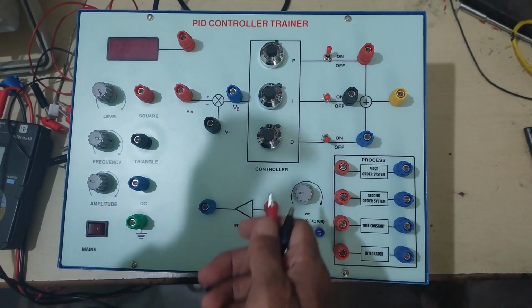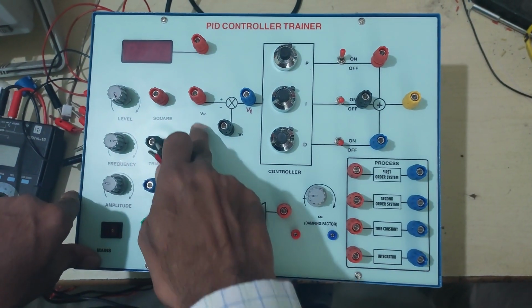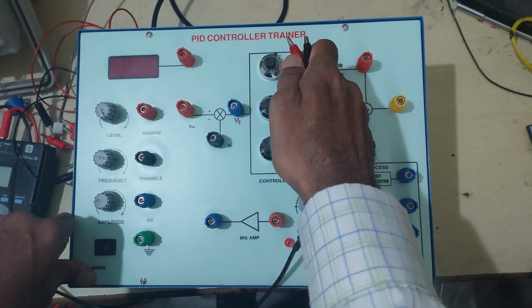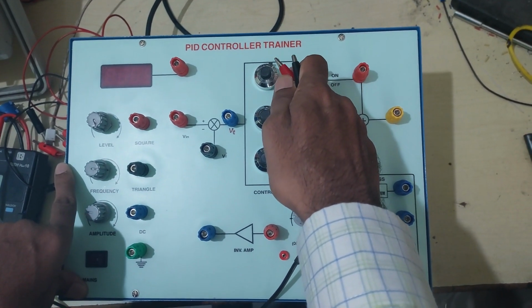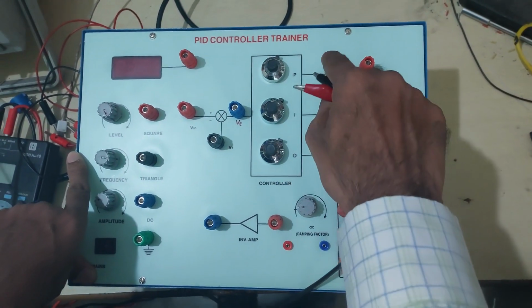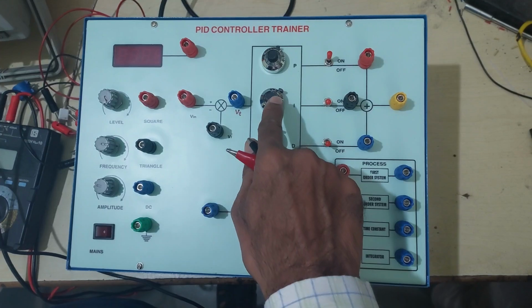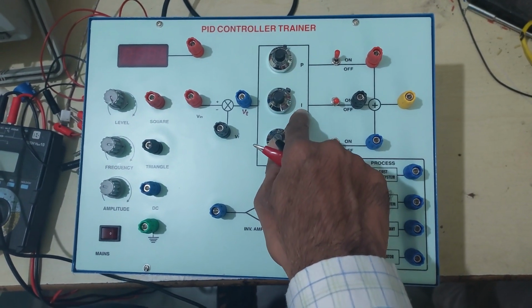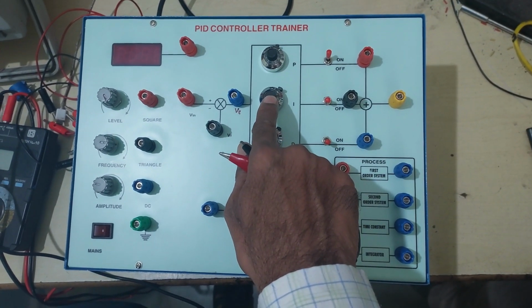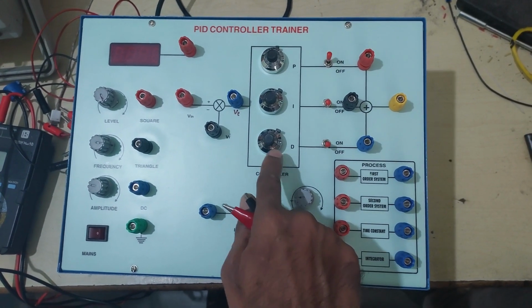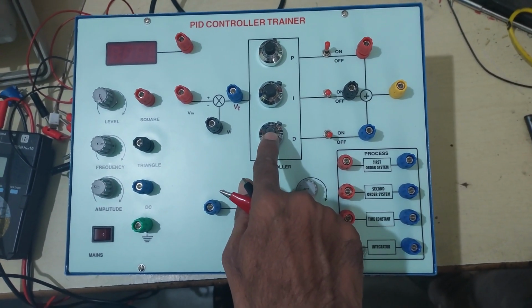In the controller we have provided V-in terminal, feedback terminal and error voltage terminal, and proportional control variation from 0 to 20 with potentiometer with switch, and integral controller with variable gain from 10 to 1000, and the D controller can vary the gain from 0 to 0.1.